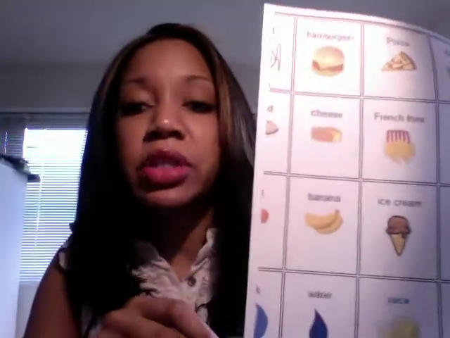This can be used during snack time in the classroom, and if you're feeding your child and your child is displeased by what they get and you don't know what they want, you can use this picture and have the child point to what it is they want. And that's an easier way for the two of you to communicate.